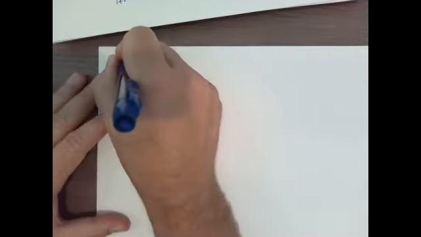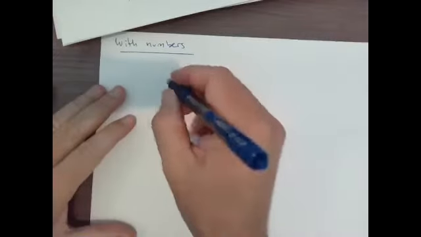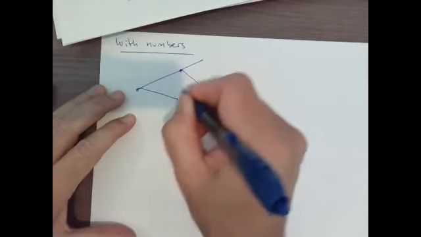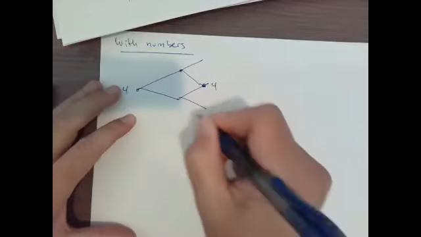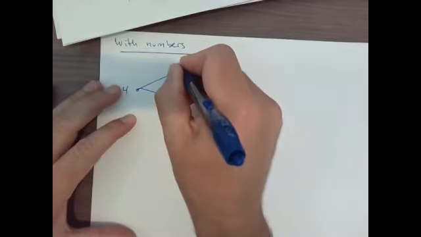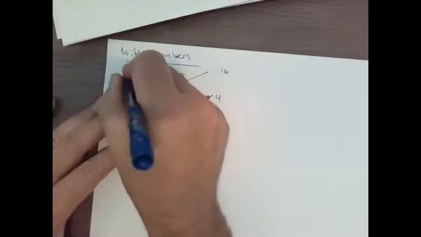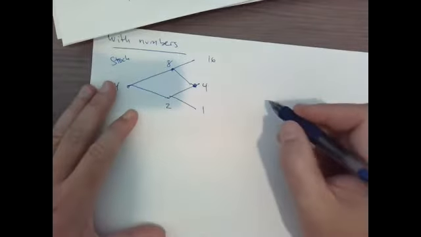So with numbers, I have my stock. This was 4, this was 4, this was 2, 8, 16, and 1. This was the stock. And then I have the put.